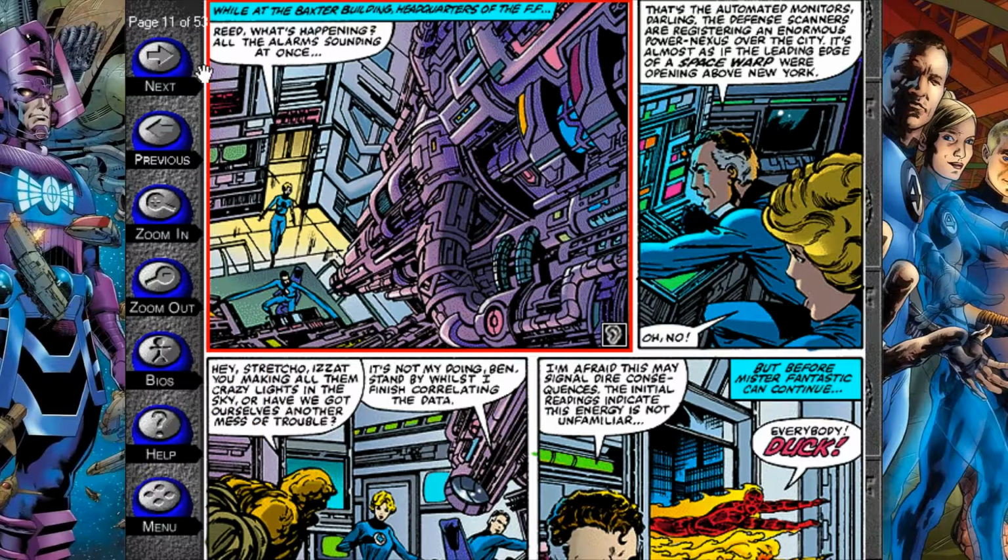Alarms sound throughout the Fantastic Four's headquarters in the famous Baxter Building. Mr. Fantastic determines that a space warp is opening above New York. But before he can explain any further, Frankie and Johnny streak in and shout for everyone to duck. On the heels of that warning, a massive explosion tears through the building, scattering the Fantastic Four like dolls.